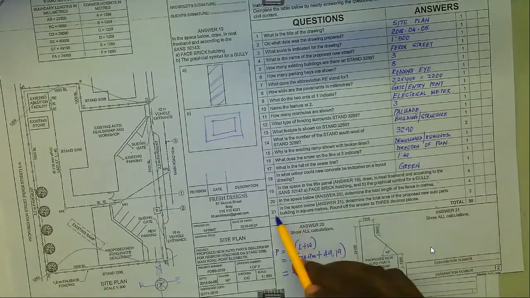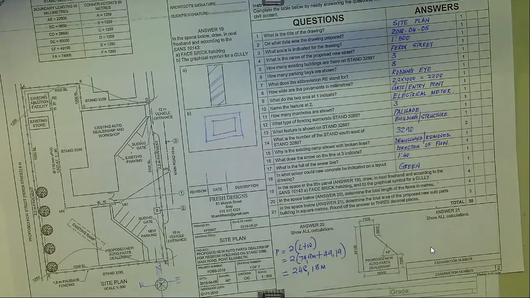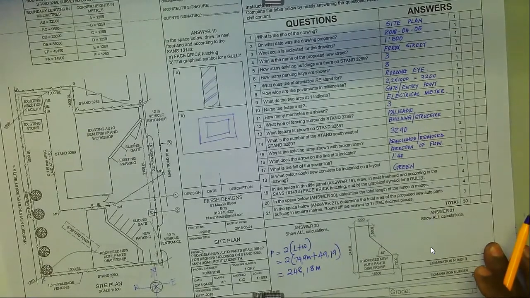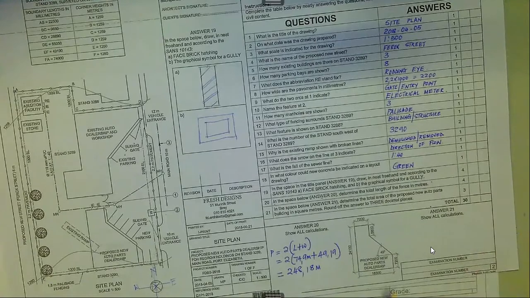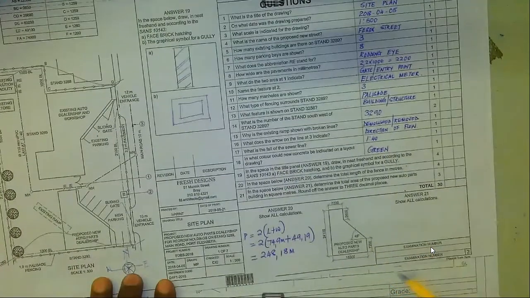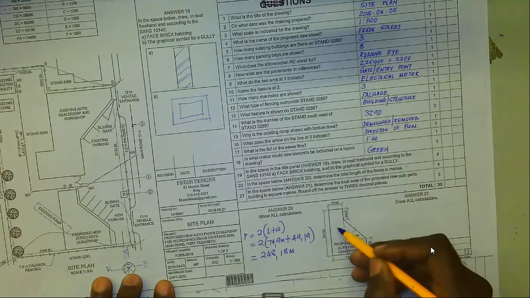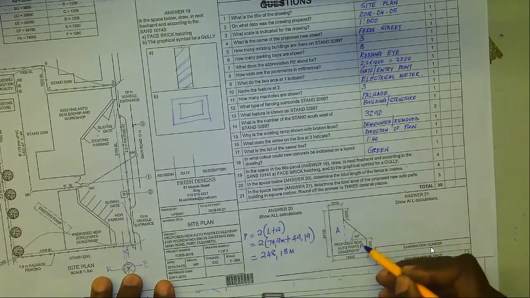Then number 21, in the space below, determine the total area of the proposed new auto parts building in square meters. Round off the answer to 3 decimal places. Right, this is not a straightforward shape. So what you need to do, you can cut this into 2 like that. You have A and you have B, okay?